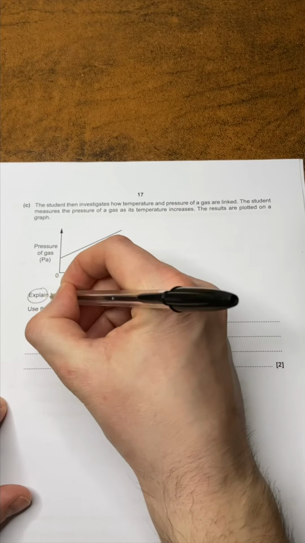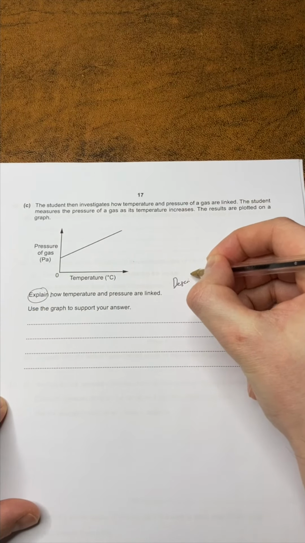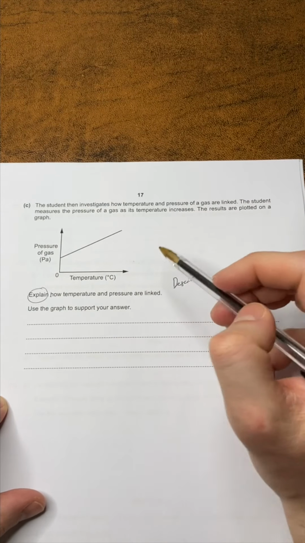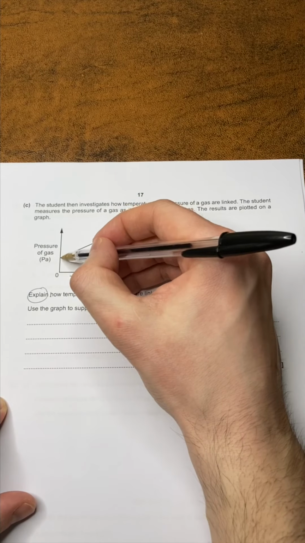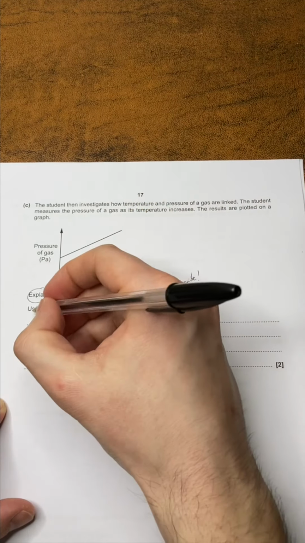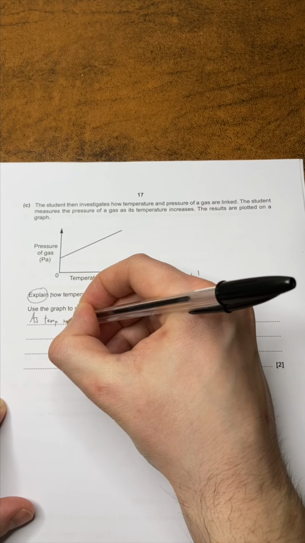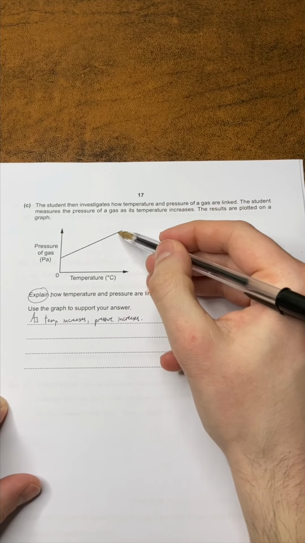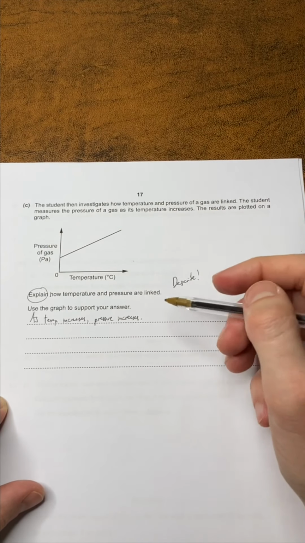Now, to explain this graph, we first have to describe it, because once we've described what the graph's telling us, we can then explain what's going on. So first things first, we can see that as the temperature increases, our pressure also increases. So as temp increases, pressure increases. You can also say as the temperature decreases, the pressure decreases. It means the same kind of thing.